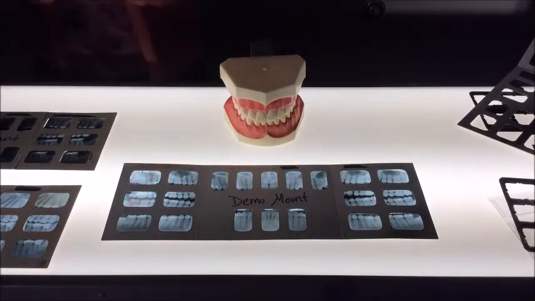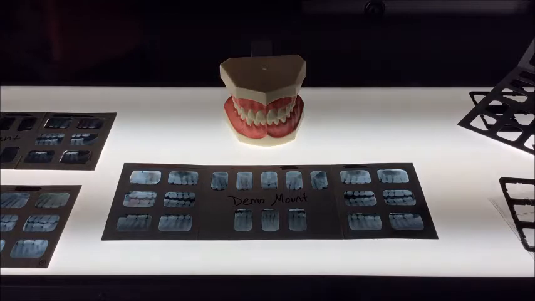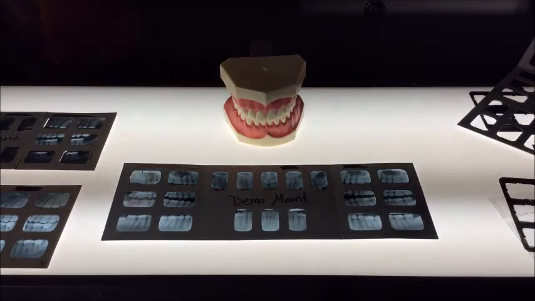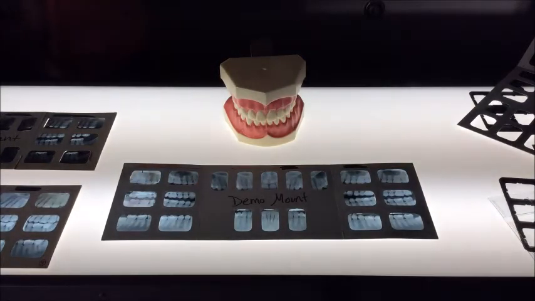Welcome to today's topic on Introduction to Conventional Film Mounting and Interpretation.